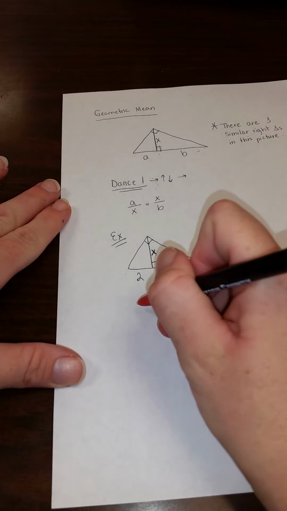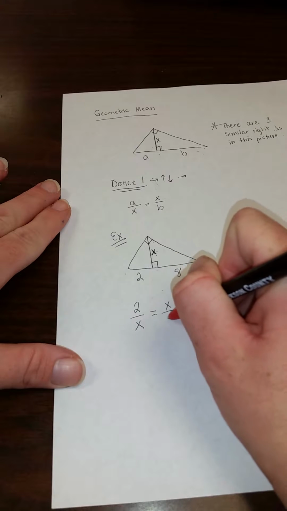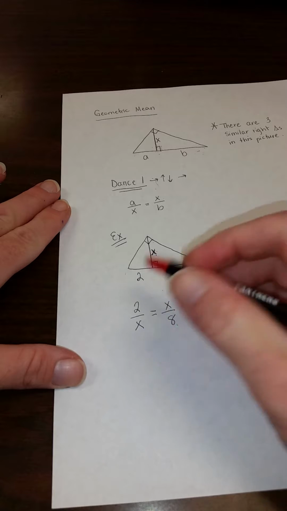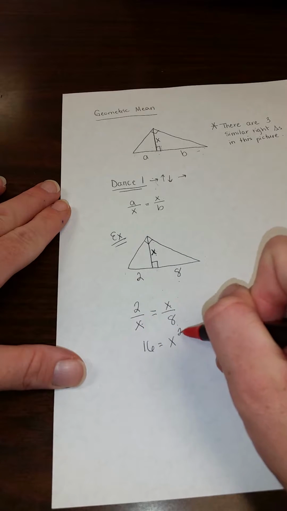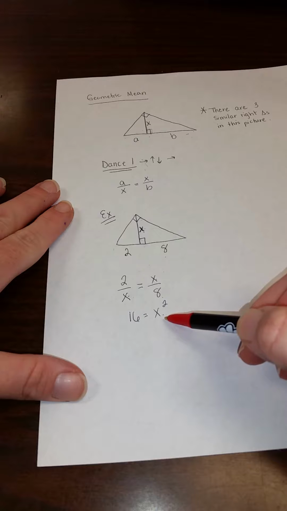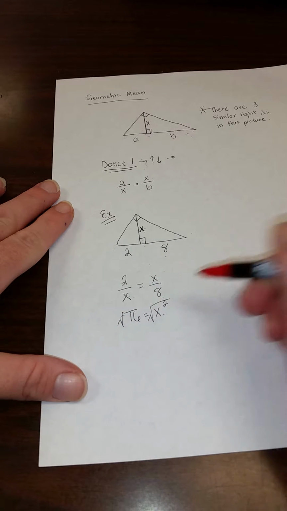So to set up our proportion, we're going to have 2 over X equals X over 8. And we're going to cross multiply. 2 times 8 is 16. X times X is X squared. Now from here, do not put 2X here. X times X is X squared. We're not going to divide by 2 to solve this. To solve this, we're going to use the square root.